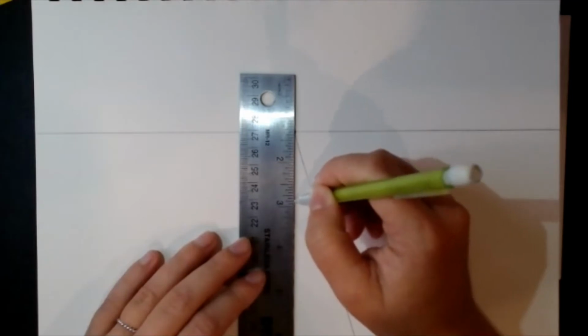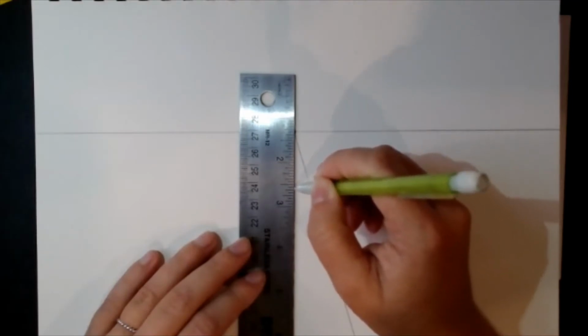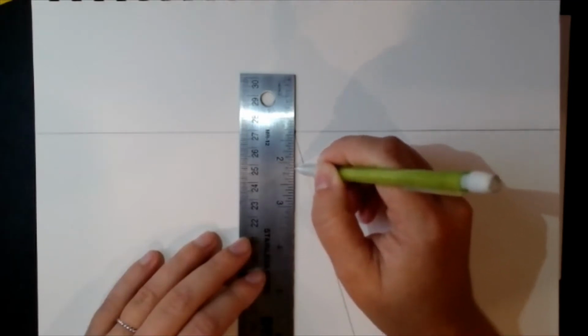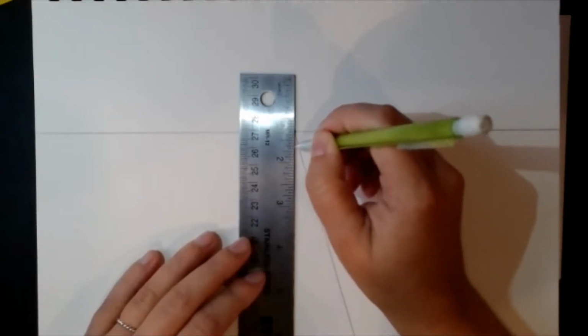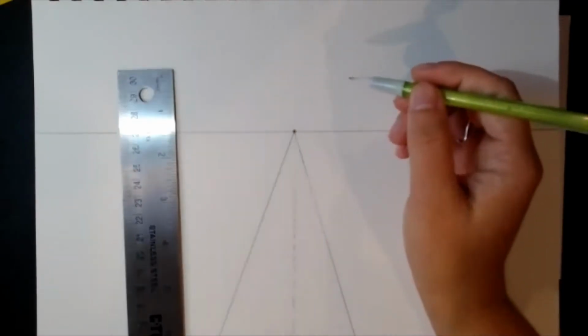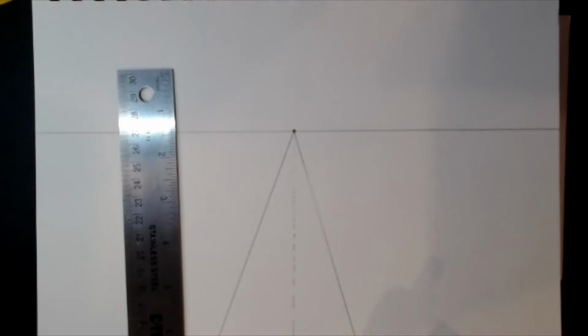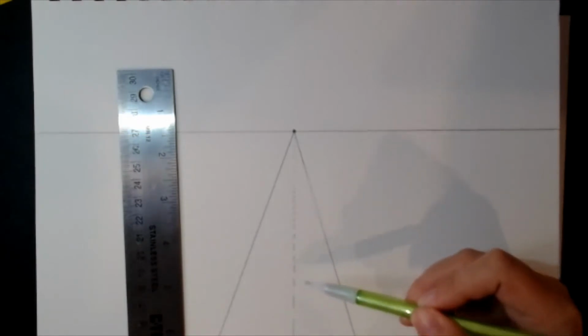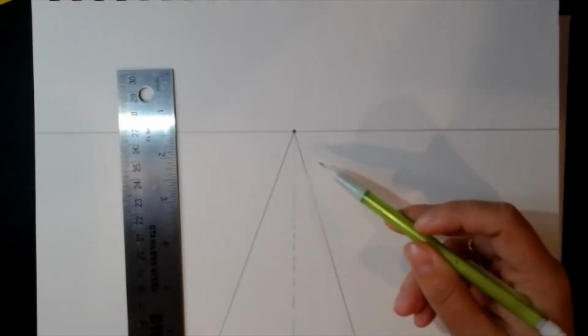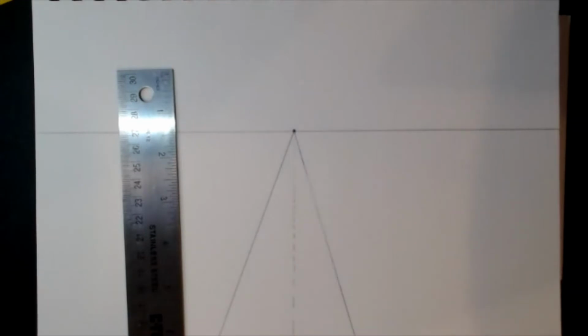The lines themselves would start getting smaller until they just became like dots disappearing into the distance. So they start a little bit longer and then progressively get smaller as they go away.